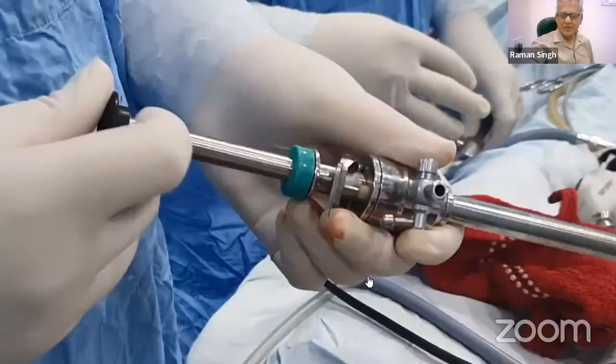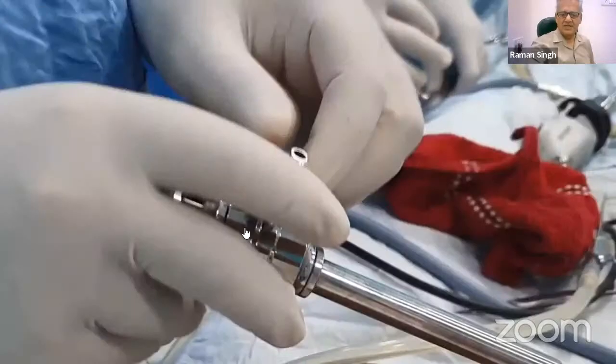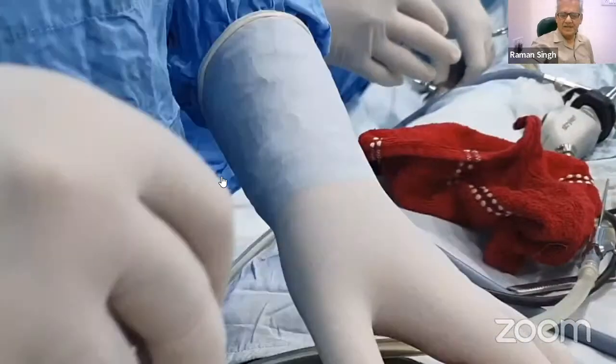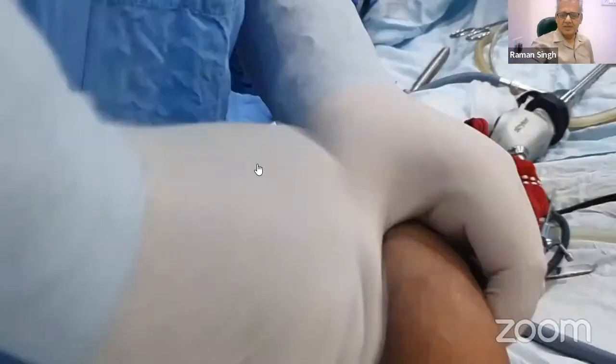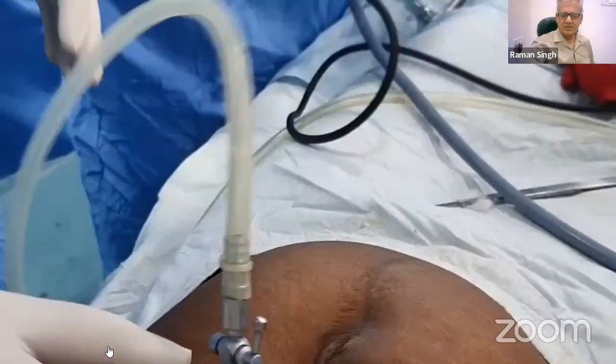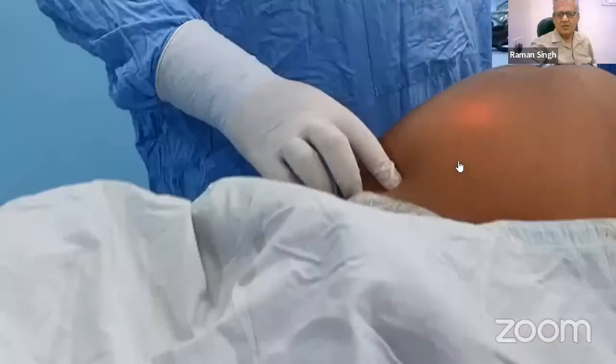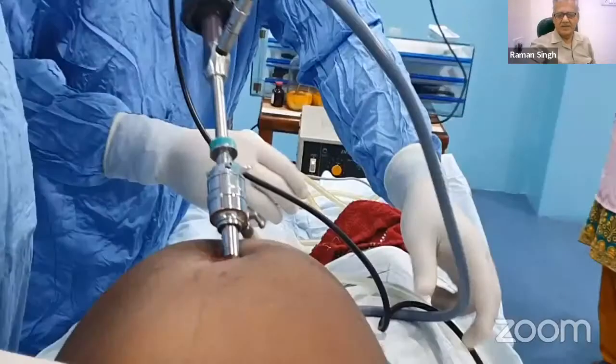After creating pneumoperitoneum, this first port is created by pushing a 10 mm cannula inside the abdomen, holding the abdominal wall and pushing the trocar toward the pelvis, where there is no structure, presuming that there is no structure which can be damaged. Then this diagnostic procedure is performed. Now pneumoperitoneum is created, camera is in.